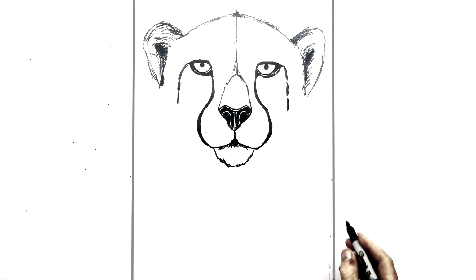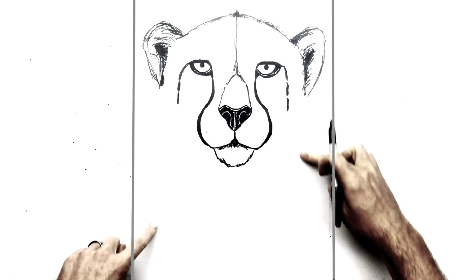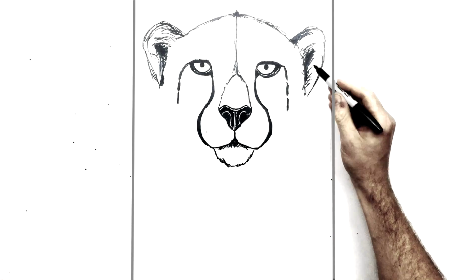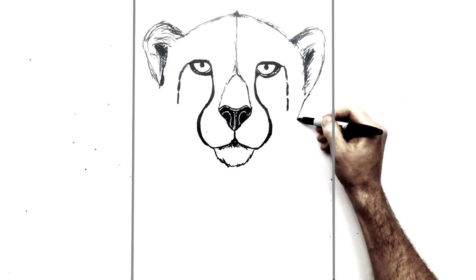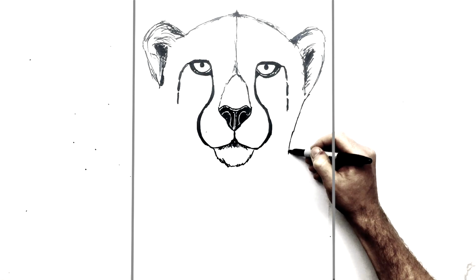Like so. And then the rest of his head comes down around here, touches his shoulders, and then goes off down this way. So from the ears we can do just the rest of his head. So it's going to go down in here, down this way, like so.